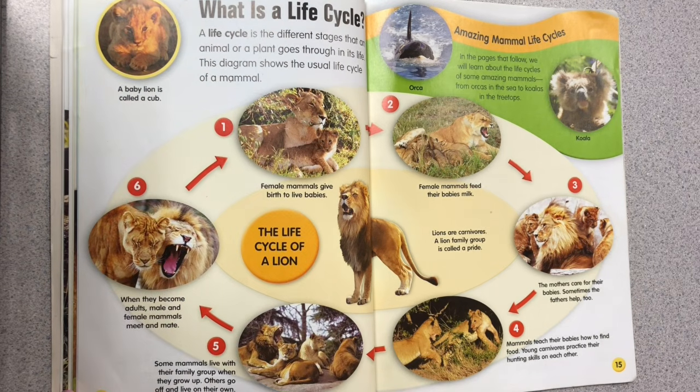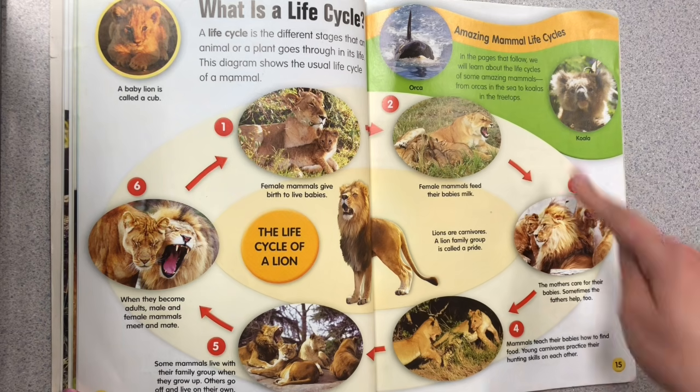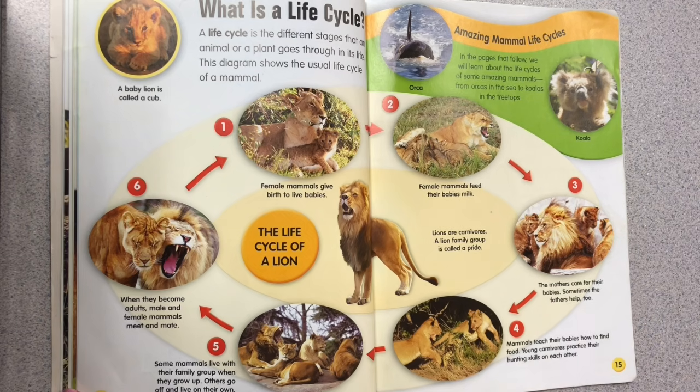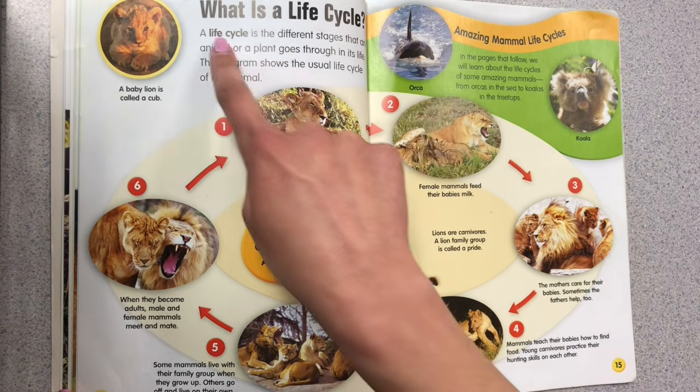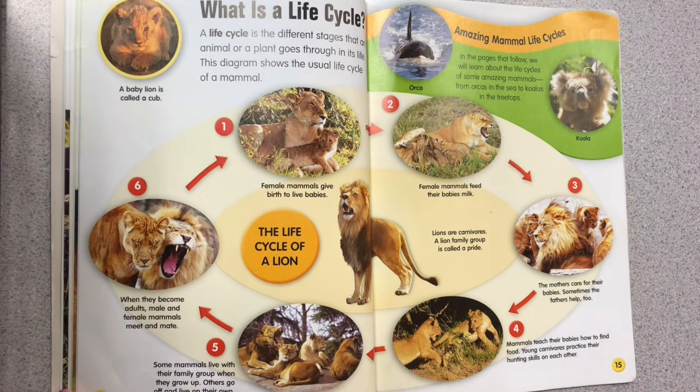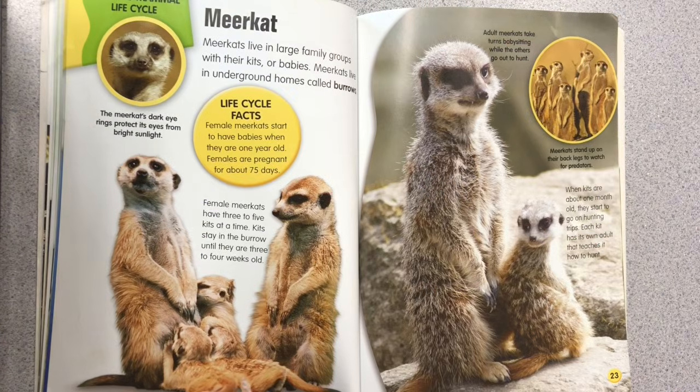Did you see any new text features that we haven't seen on the other pages yet? That's right, this right here is a diagram, which is a text feature. It has labels and captions that are describing the pictures, and it's also showing the life cycle of a lion. These pages also have a heading again, bold print, and captions all over.